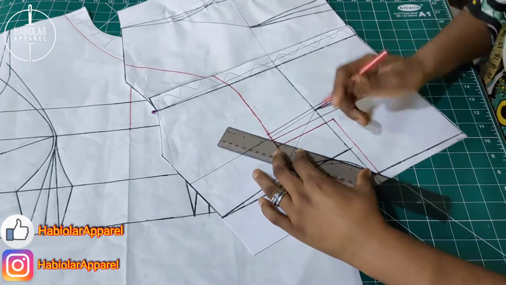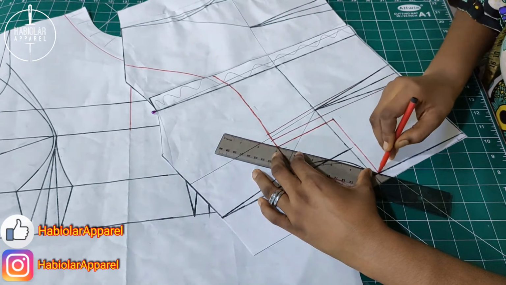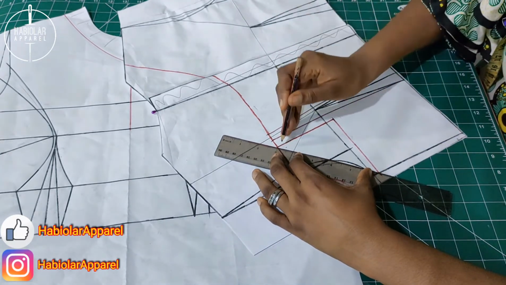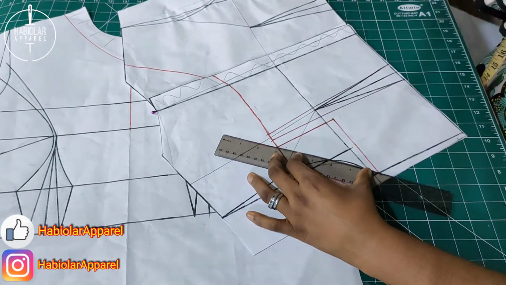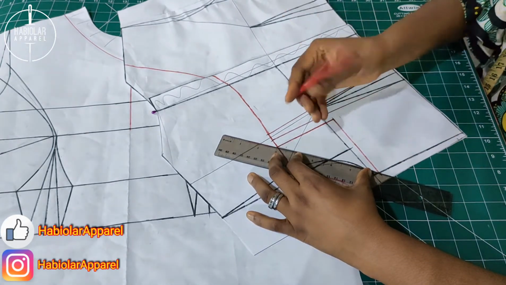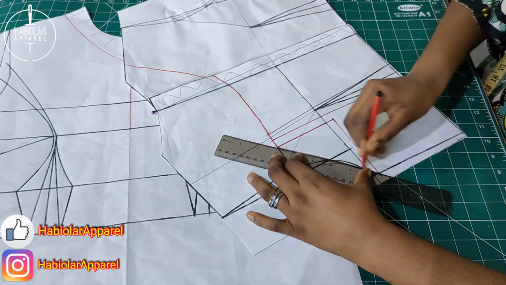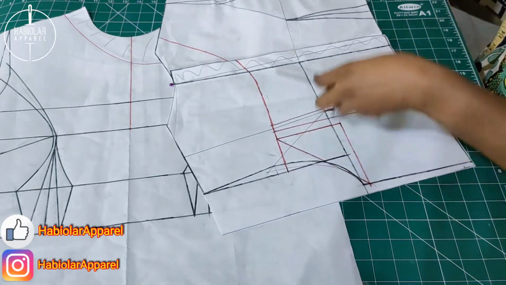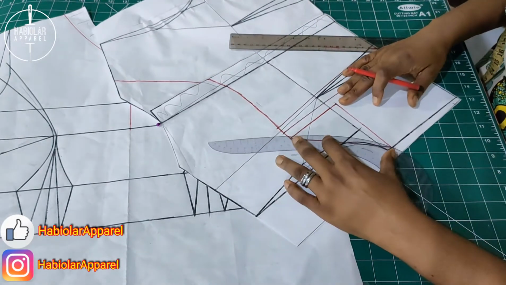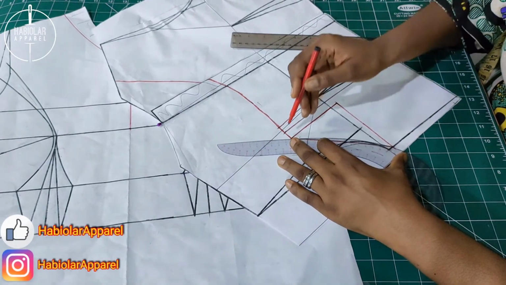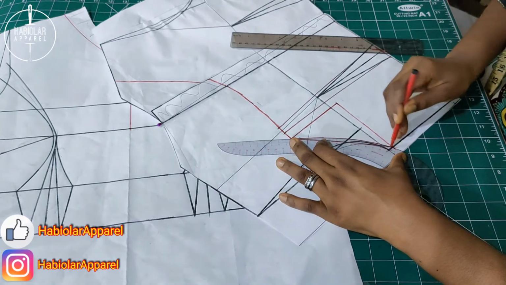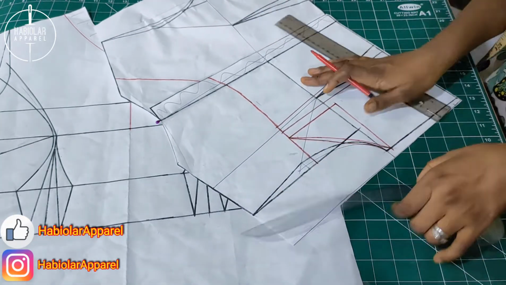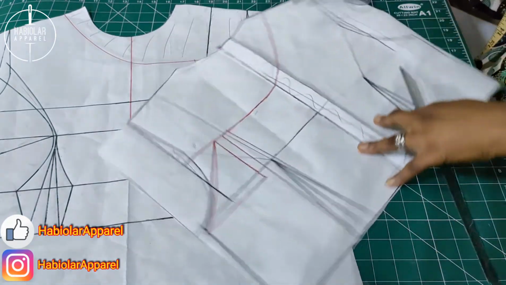Then I will draw the armhole, exactly what I did for the front. This straight line, I said you can leave it like that, and then you can make a slight curve. I'll just make a slight curve. Can you see? So perfect.